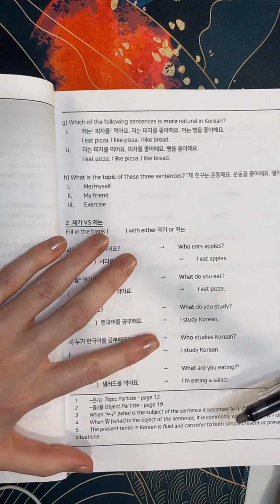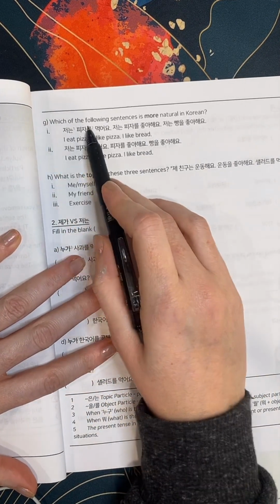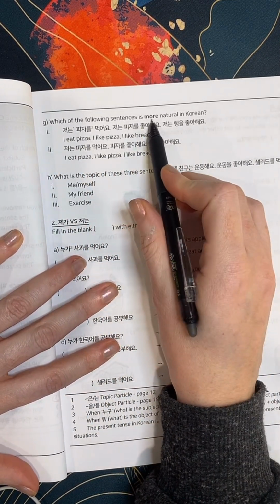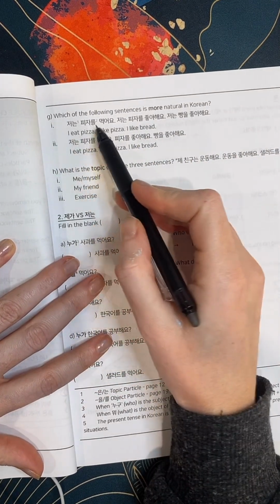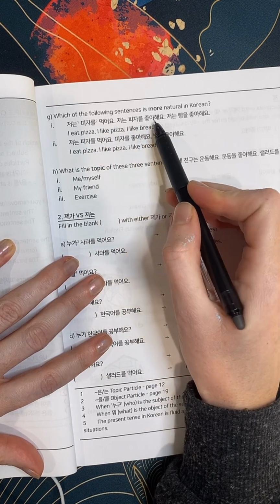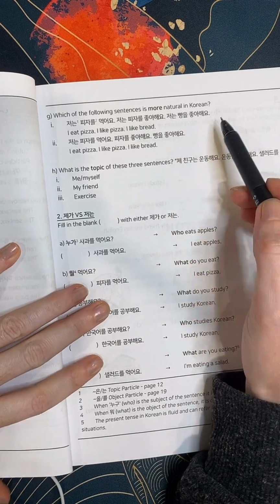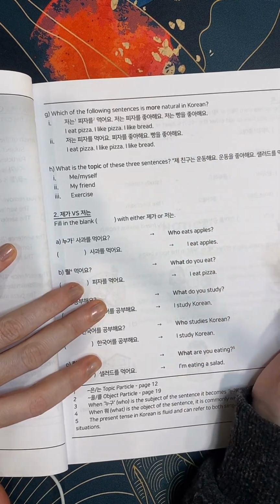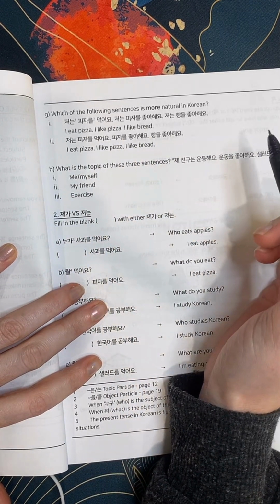Okay, couple more multiple choice questions. G. Which of the following sentences is more natural in Korean? So we've got 2 sentences. 1, 저는 피자를 먹어요. 저는 피자를 좋아해요. 저는 빵을 좋아해요. So that's one option. I eat pizza, I like pizza, I like bread.